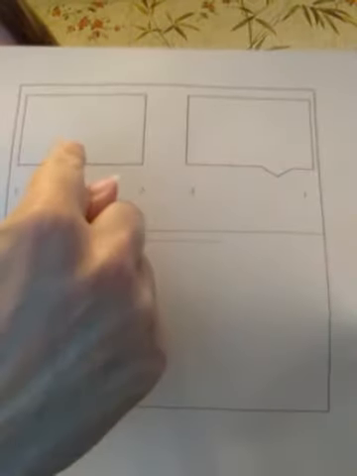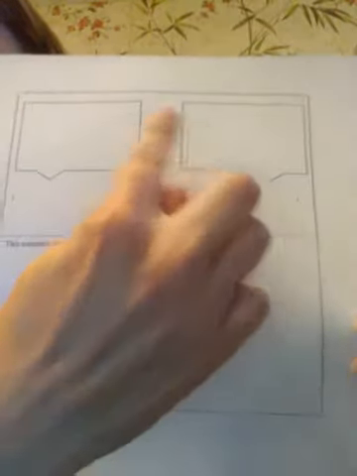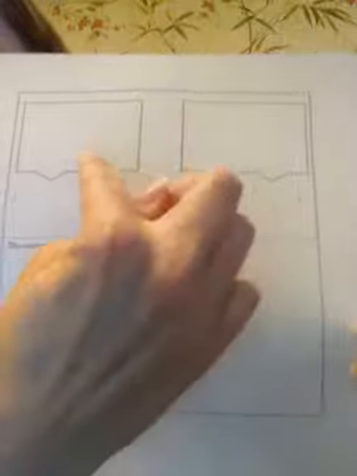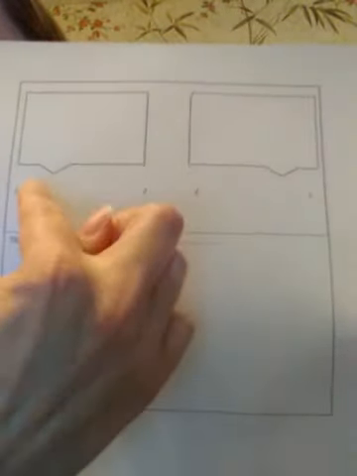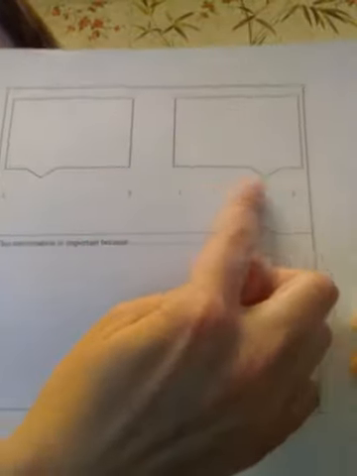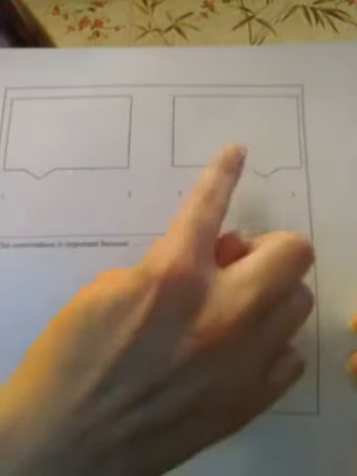This is a blank one. These are the dialogue bubbles. This is where you would write the conversation going on between the two individuals. The parentheses is where you would write the names of who is talking above in the dialogue bubble. In the box at the bottom, this conversation is important because, this is where you're really going to start coming in with that summarizing.